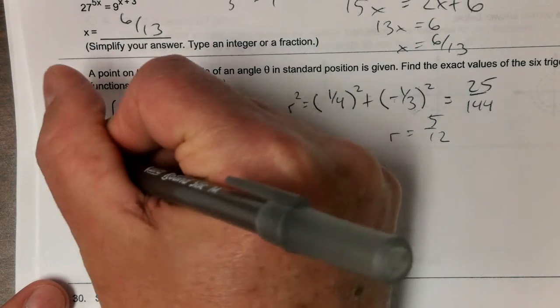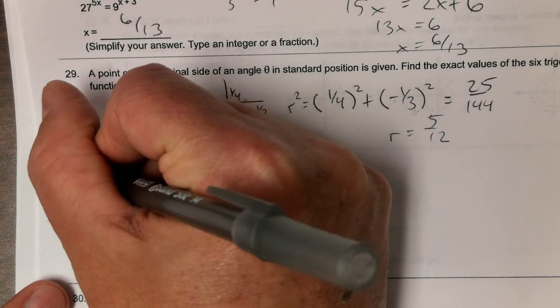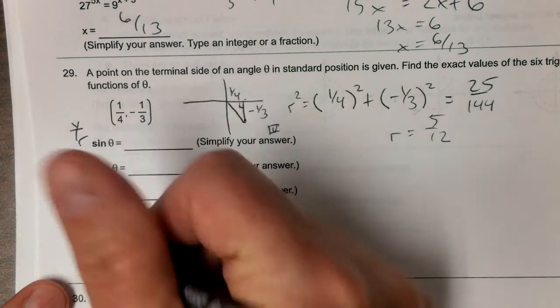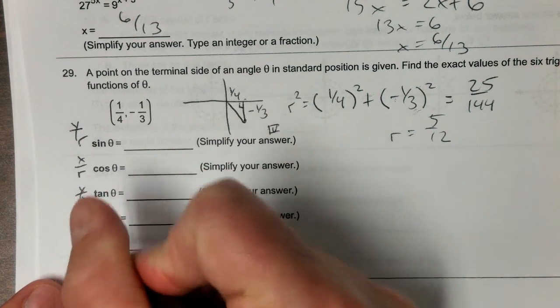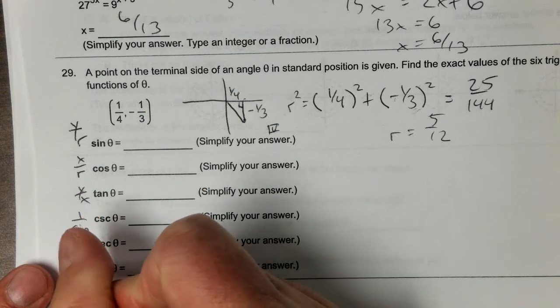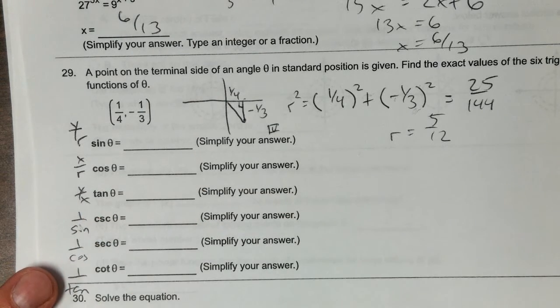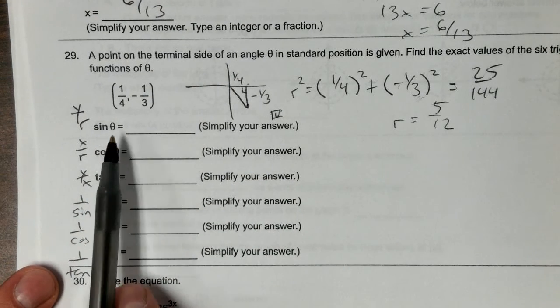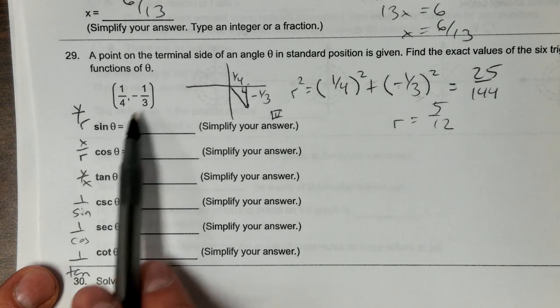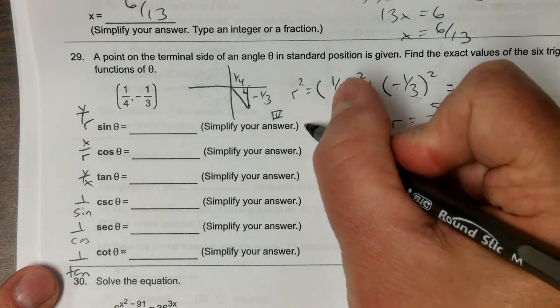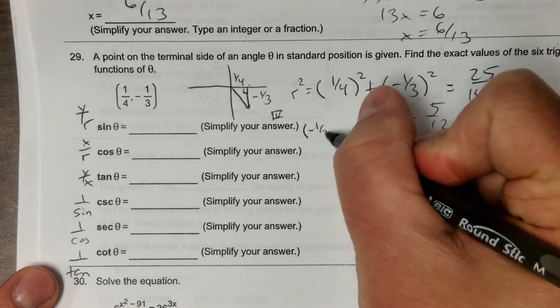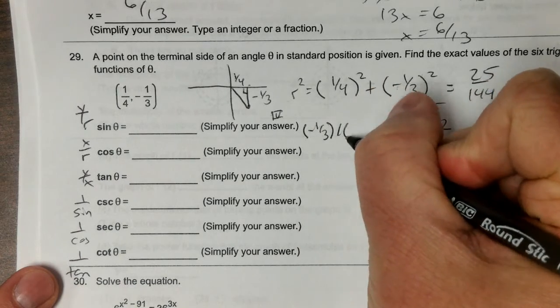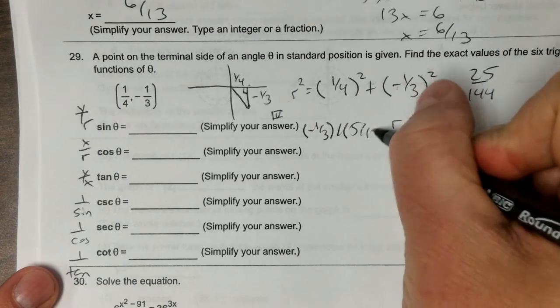And you're doing y over r, x over r, y over x, then 1 over sine, 1 over cosine, and 1 over tangent. So for the sine, you're basically doing parentheses, negative 1/3 divided by parentheses 5/12.